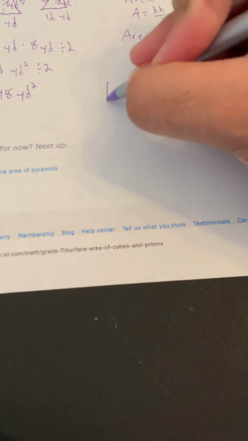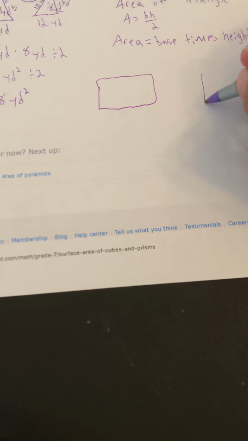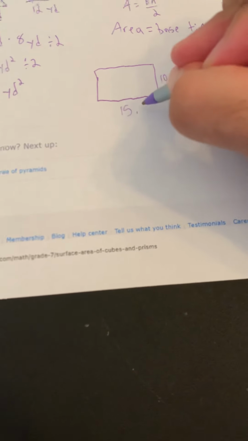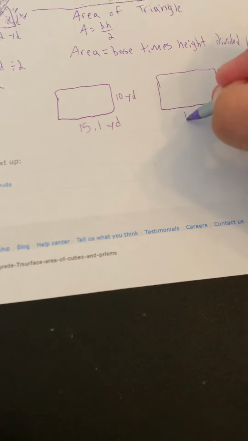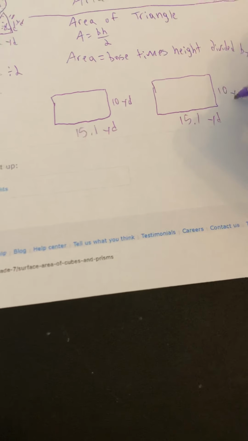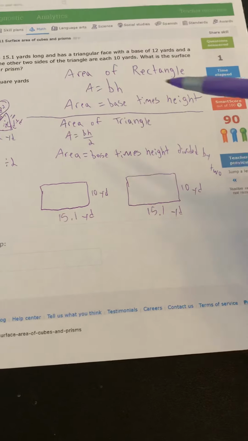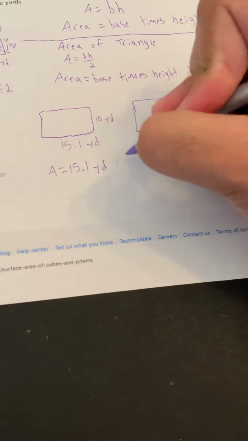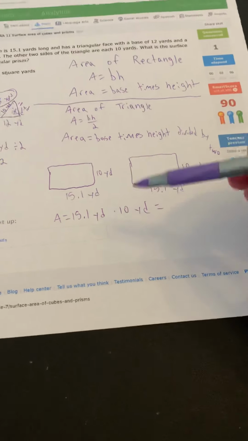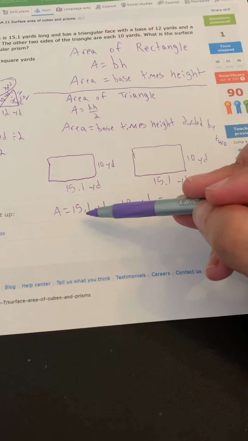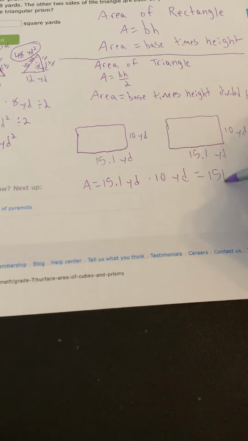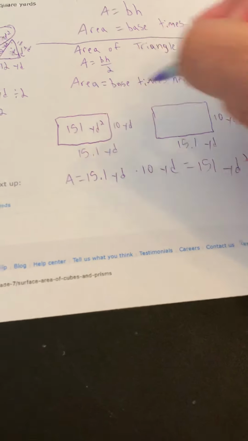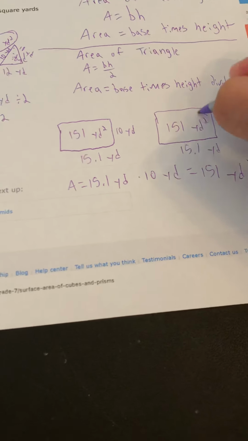So let me go ahead and draw those identical ones. So 10 yards and 15.1 yards, 15.1 yards, 10 yards. For this, I'm going to use the area of a rectangle formula, which is base times height. So I got A equals 15.1 yards times 10 yards equals 15.1 times 10. I just moved my decimal to the right one time, so it's going to be 151. Yards times yards is yards squared. So this is 151 yards squared, 151 yards squared.